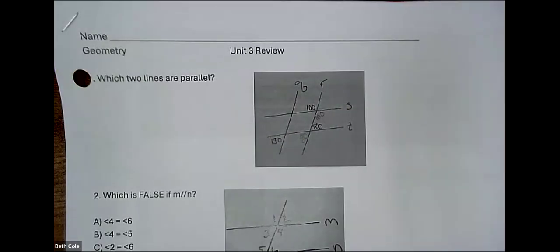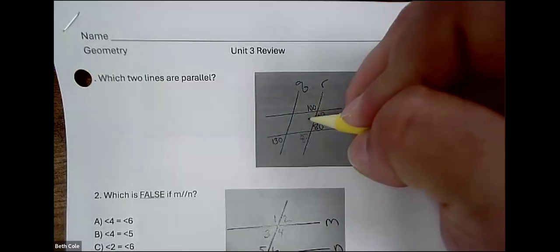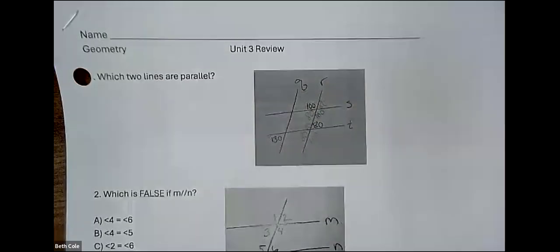And then you can fill in your linear pairs because those are going to add up to 180. So these are going to be 80 and these are going to be 100. I filled it all in. You can or not. I mean, your test is going to be on the computer. But which two lines do you think are parallel? Which ones have the information that matches up?